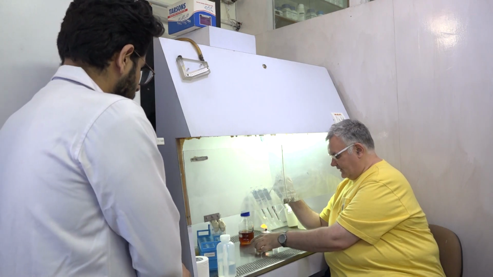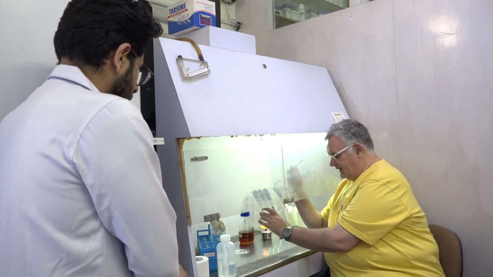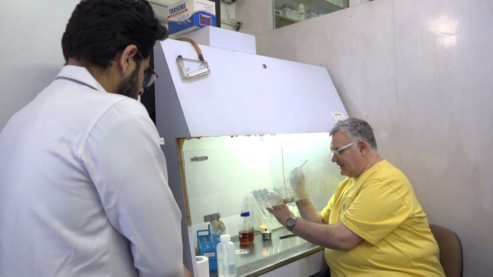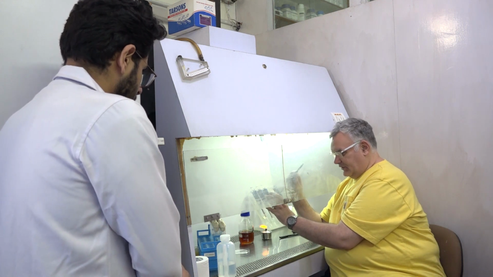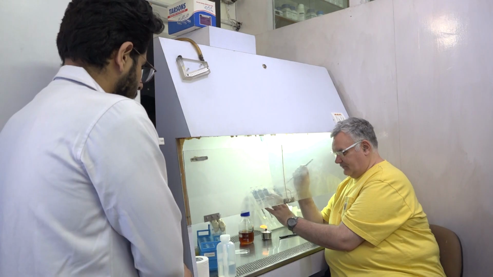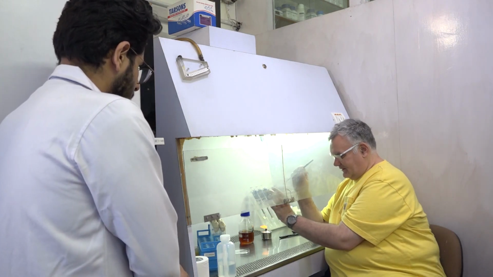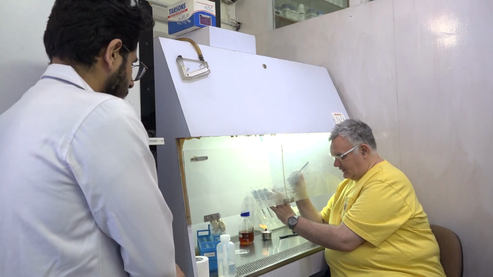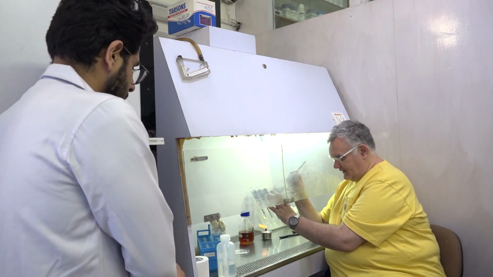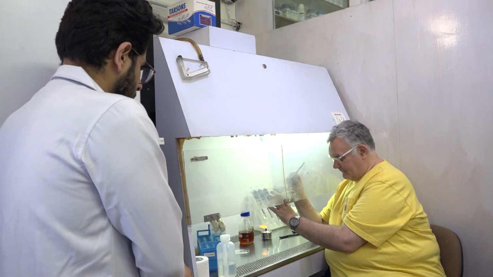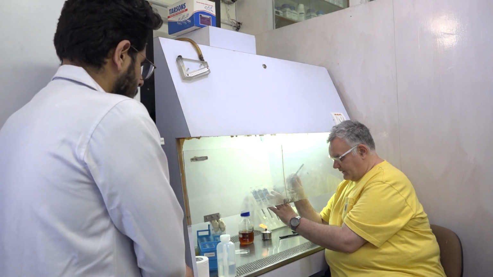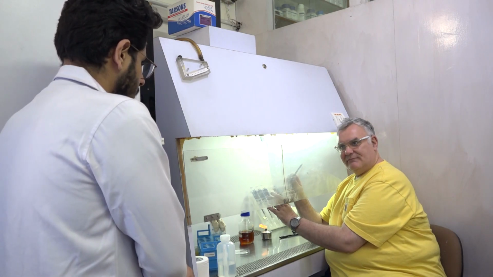So now, normally what I do, I drop the loop in a place where there is no bacteria, just to be sure that it's cooled down. So now let me see whether one of these areas is supposed to be a good one. So I'm going with the loop inside. You want to touch the colony.